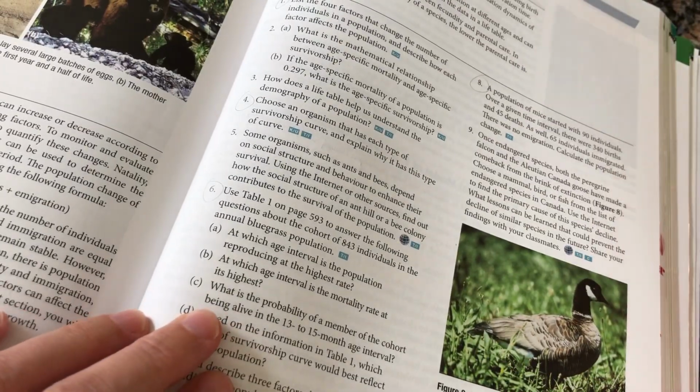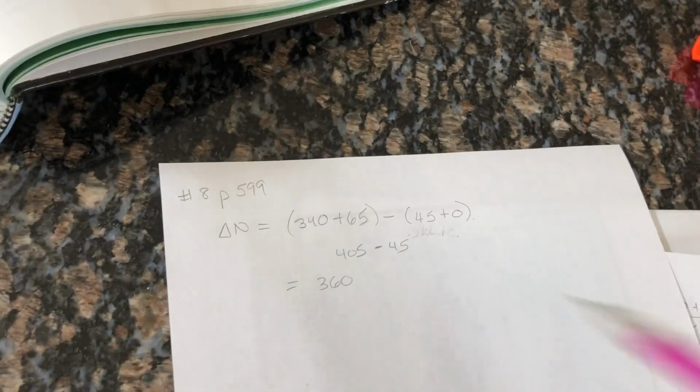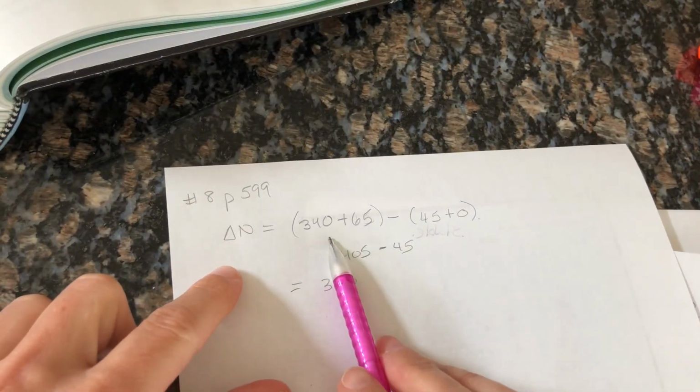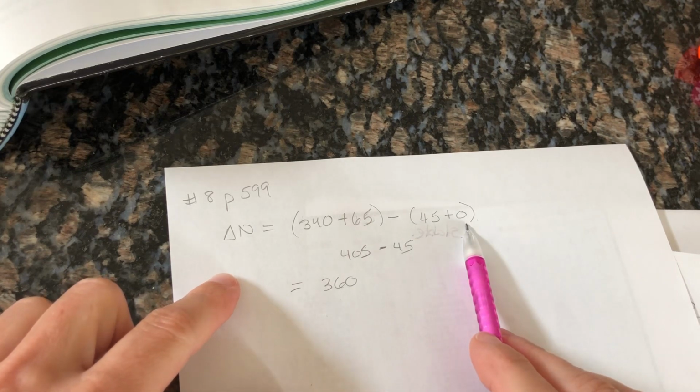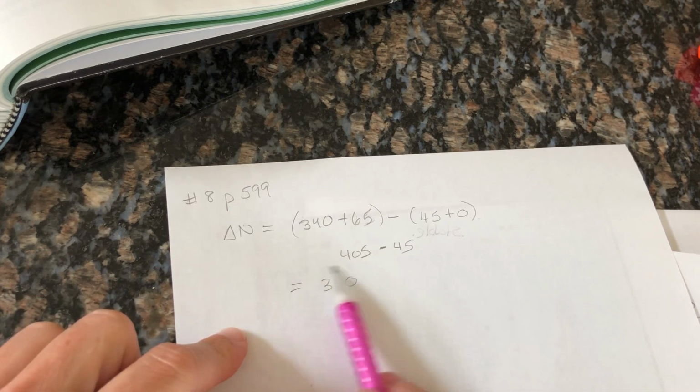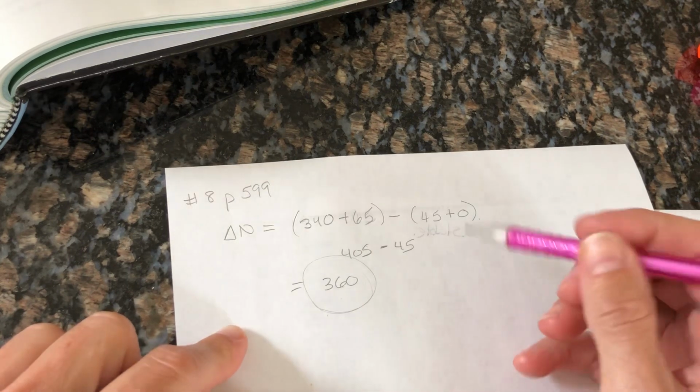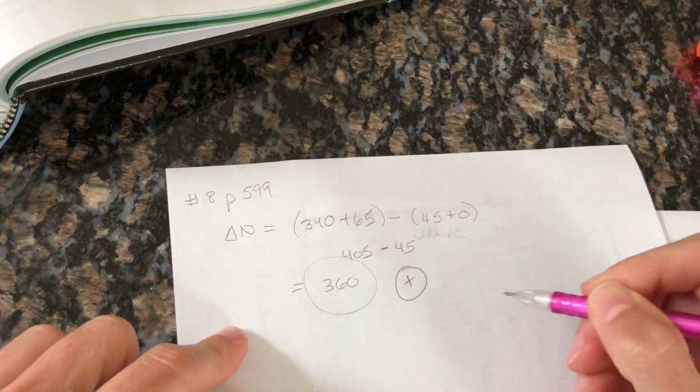And number 8, over a population. So this is our mouse population, and I did this one for you as well, and that would be right here. Our change in population, delta N, would equal our births and our immigration, subtract our deaths, and there was no emigration, and so we get a population change of 360, and that's positive, so we have a growing population.